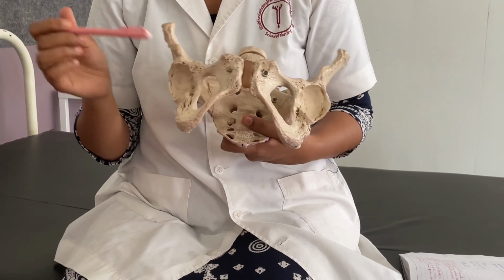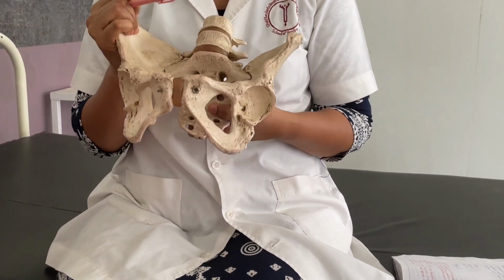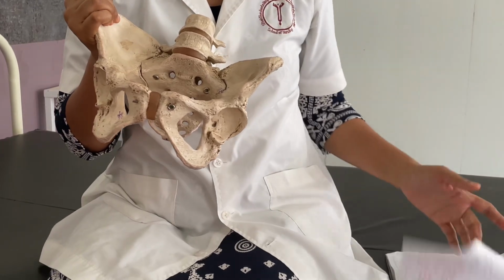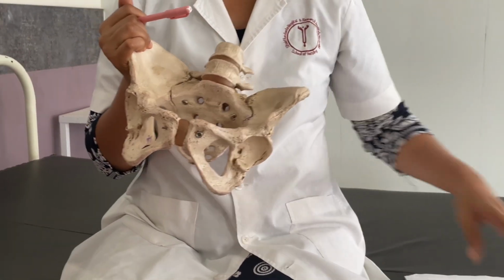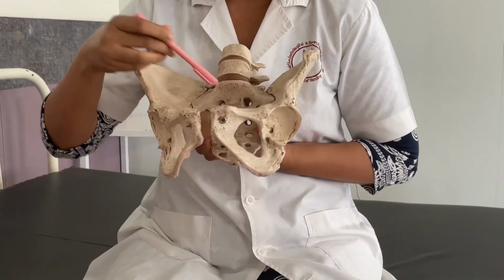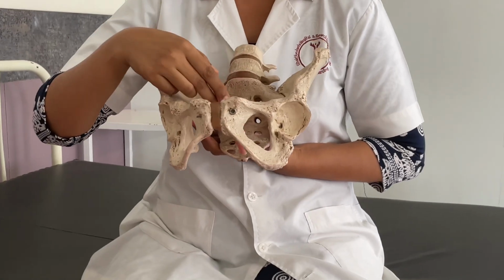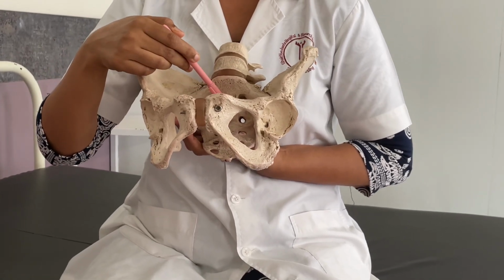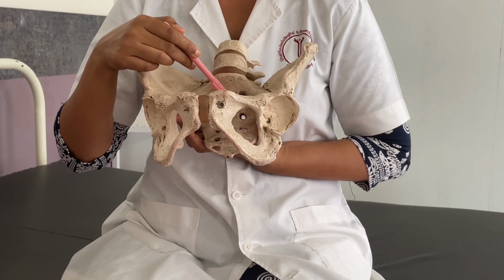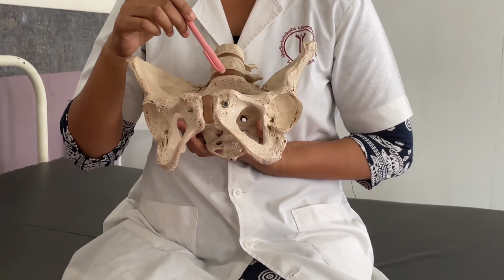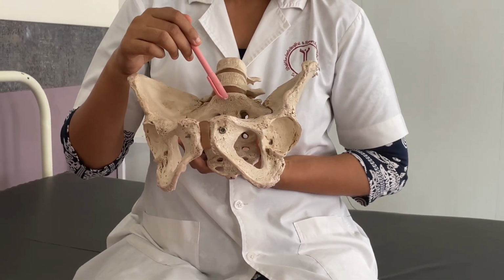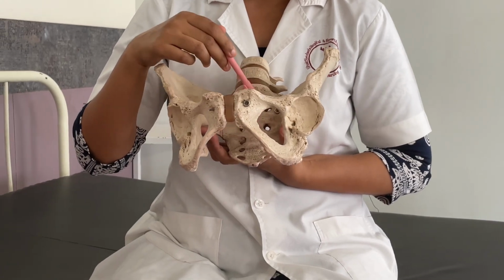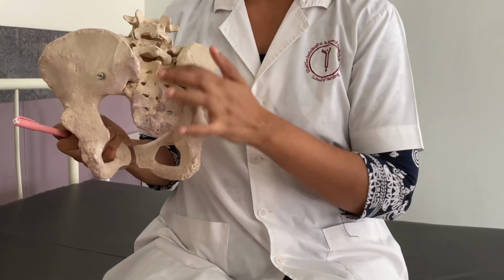Then the next bone is, sorry, not ischium, sacrum. This is the sacrum, a triangular shaped bone formed by 5 fused vertebrae. Anteriorly it is smooth, and posteriorly it is rough.